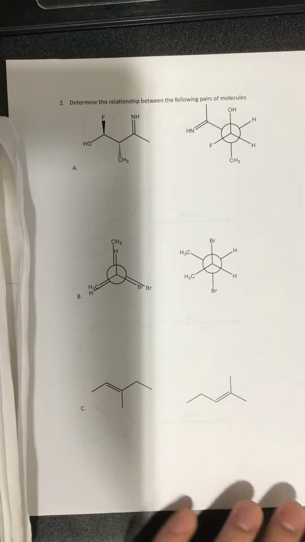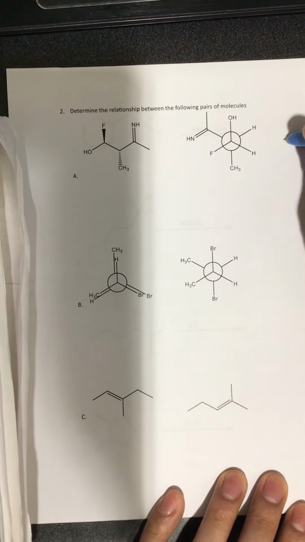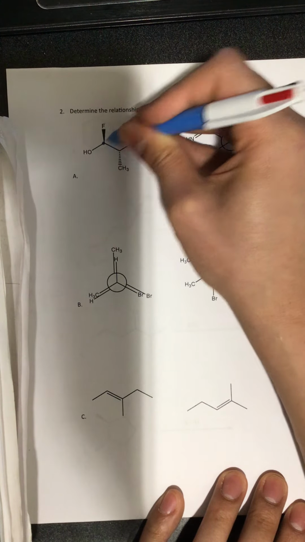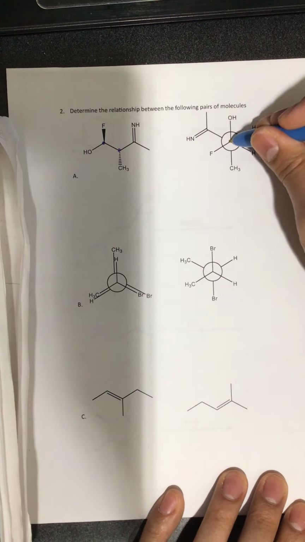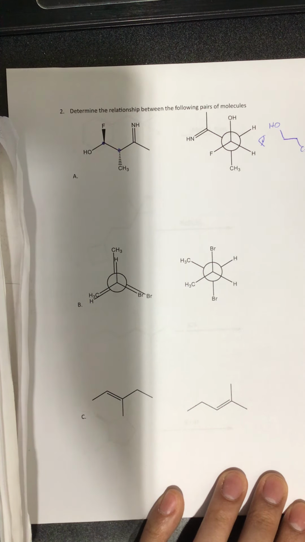Okay, next problem. Determine the relationship between the following molecules. So I always like to change my Newman projections into bond line structures, and because the OH and F is on the left, these are the 2 important carbons. I'm going to look at this from the left, and I'm going to say OH up, the CH3 is down. I'm looking at it from the left, so what's left is going to be dashed. And then on the right, those hydrogens are going to be wedged. Okay, now I got this drawn out.